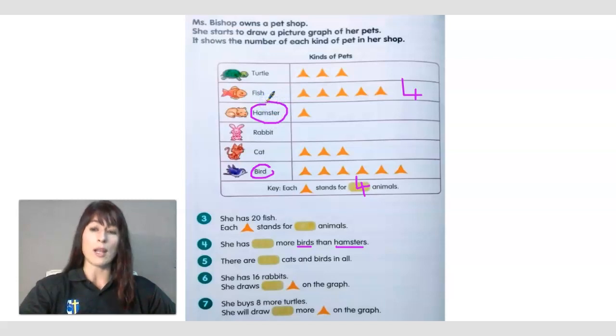Now we remember that when we compare, we have to do subtraction. So first we have to find out how many we have of birds. So let's count the symbols. 1, 2, 3, 4, 5, 6. We have 6, but each stands for 4. So we're going to do multiplication again. 6 multiplied by 4 is 24. And as you can see, we have a table 4. We're reviewing our chapter 15 again.